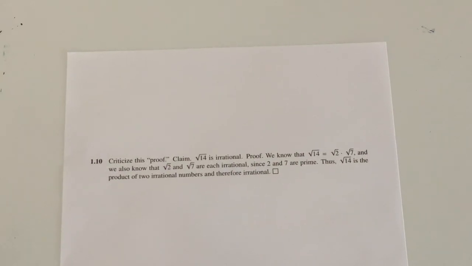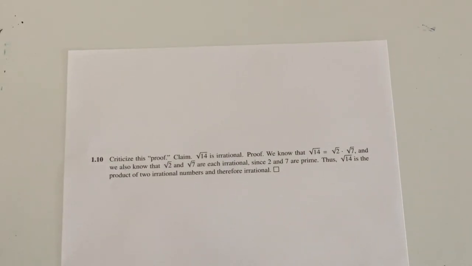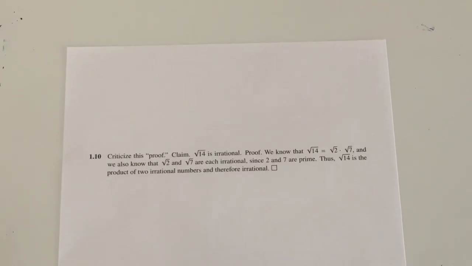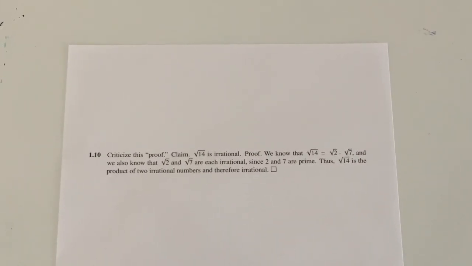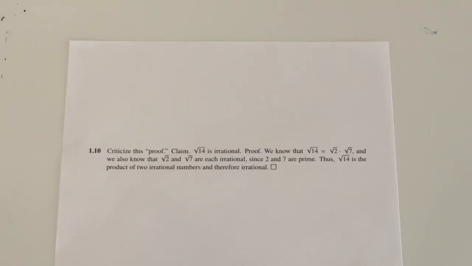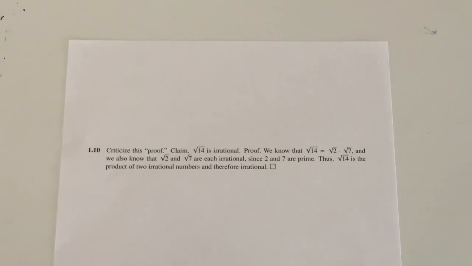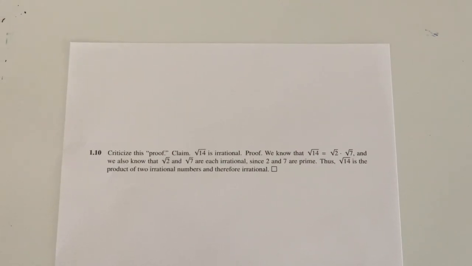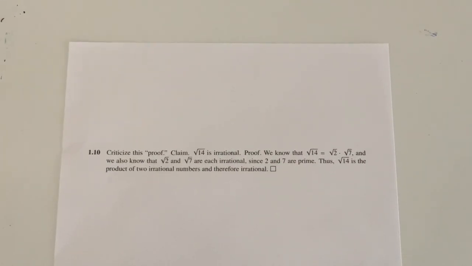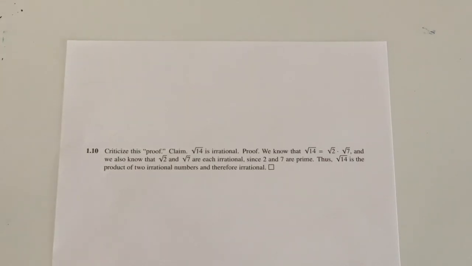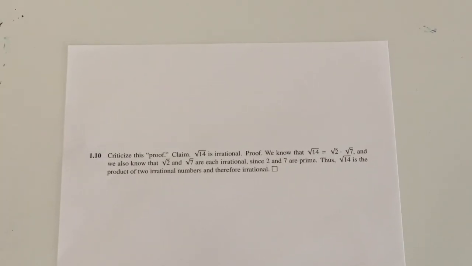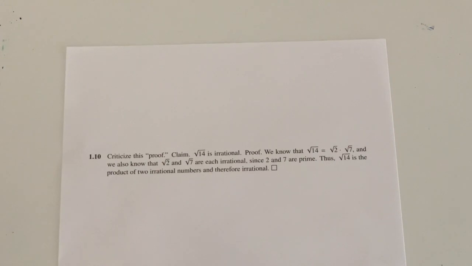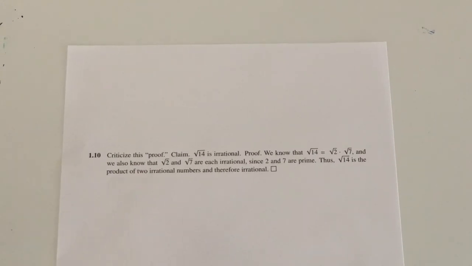Okay. So here's the second one. Criticize this proof. The claim is that the square root of 14 is irrational. The proof is: we know that the square root of 14 is the square root of 2 times the square root of 7. We also know that the square root of 2 and the square root of 7, each of those is irrational, since 2 and 7 are prime. Thus, the square root of 14 is the product of two irrational numbers, and therefore irrational.